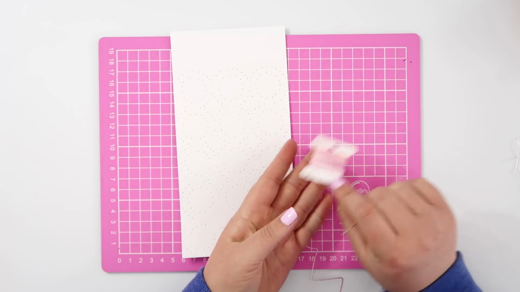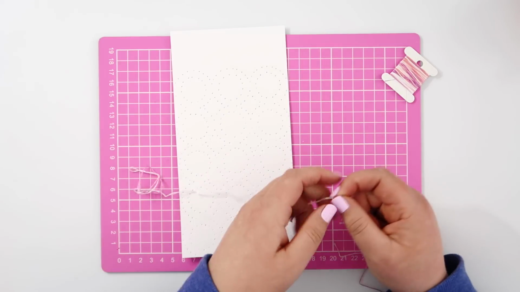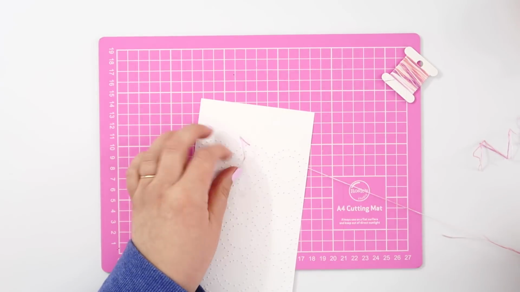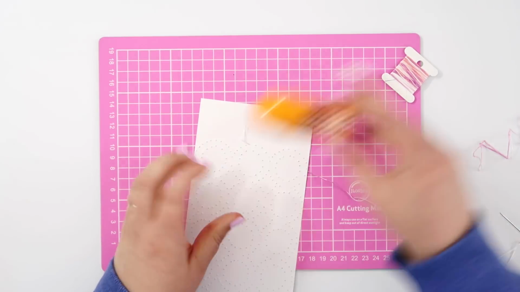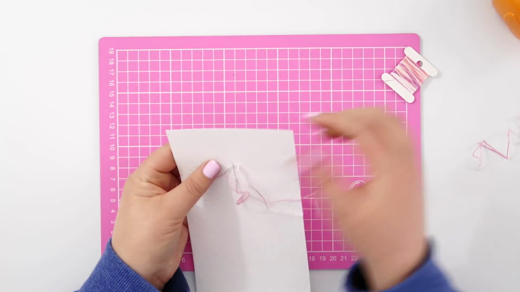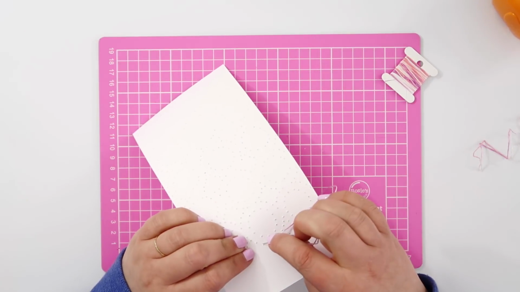For my stitching, I'm going to use embroidery floss, which is normally 6 strands, and I have split that so that there are 3 strands through my needle. I am using an embroidery needle because you have pre-punched the holes. You don't need a super sharp needle, so an embroidery needle works perfectly.